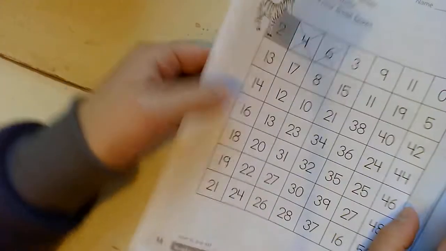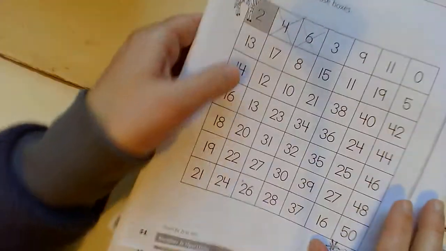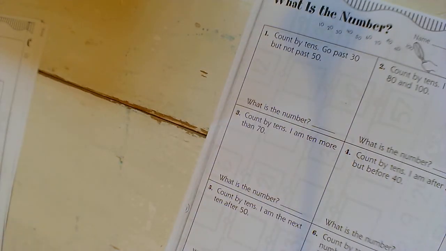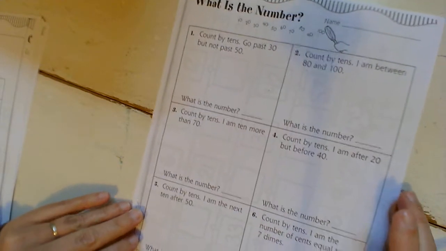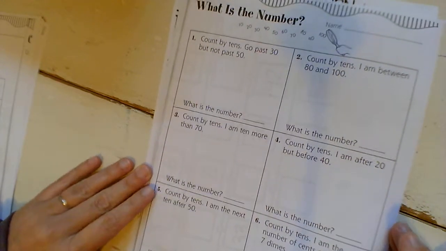And then if you need a challenge, there are some challenge worksheets that you can print out. So let me show you those. Here's the first one in the challenge pack. Okay? This one is fun. So even if you did the other ones, you might want to do this one too.